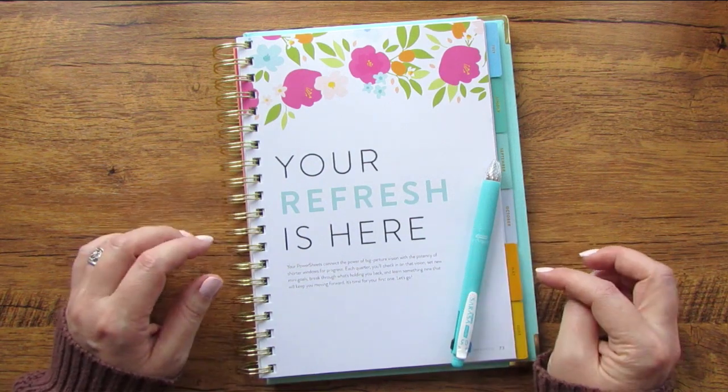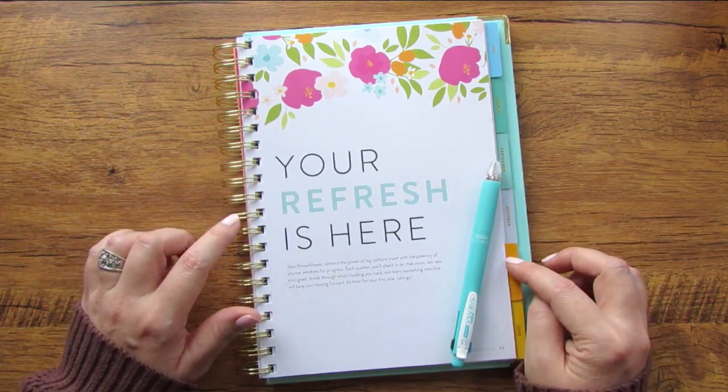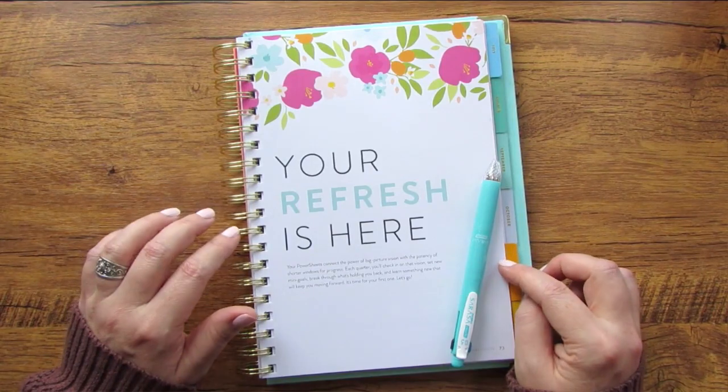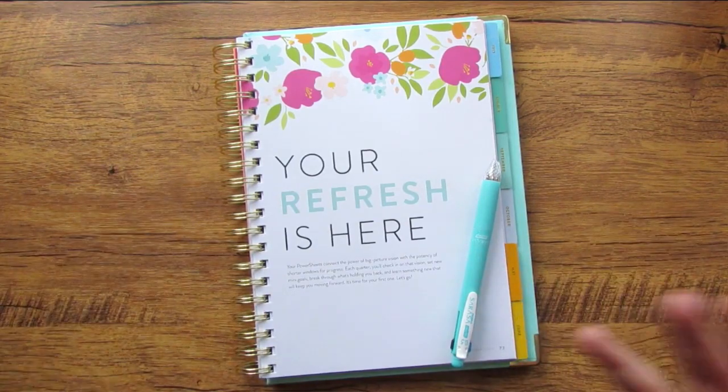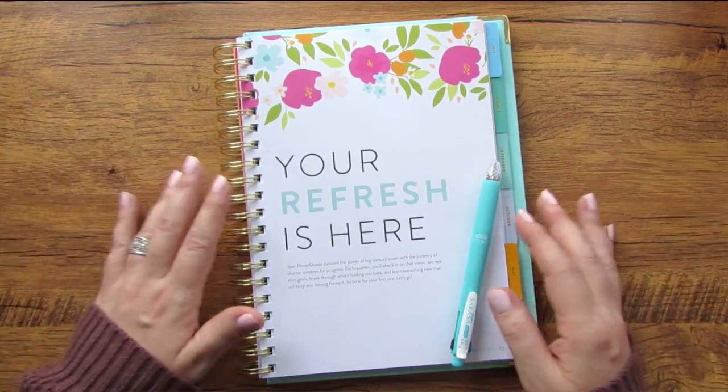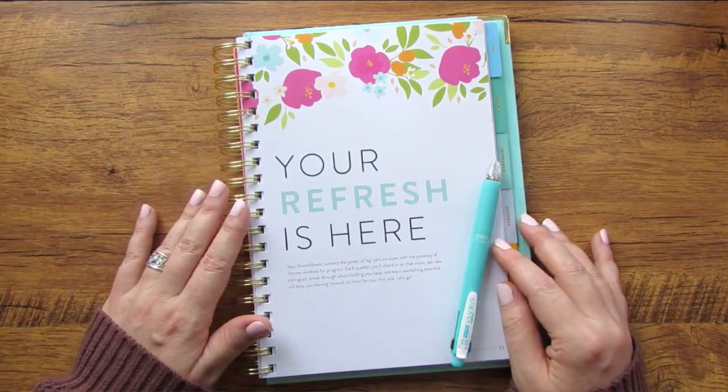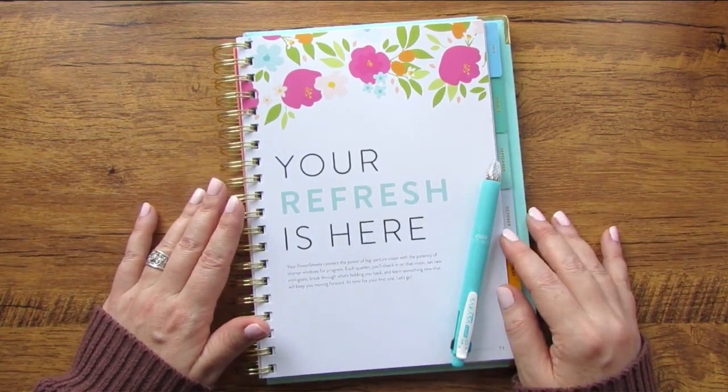Hey there, planners. Today I'm going to be setting up goals for the month of April, but I'm also going to be doing a quarterly refresh of my goals. Stepping back, taking a look at the big picture and the annual goals and seeing what needs to be updated and refreshed as I head into the second quarter of the year.